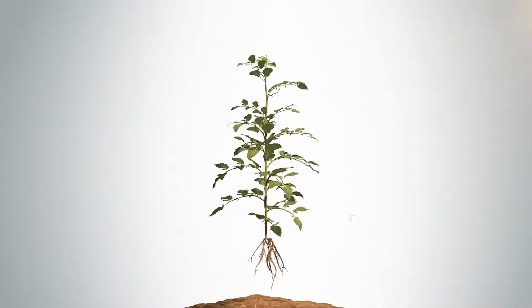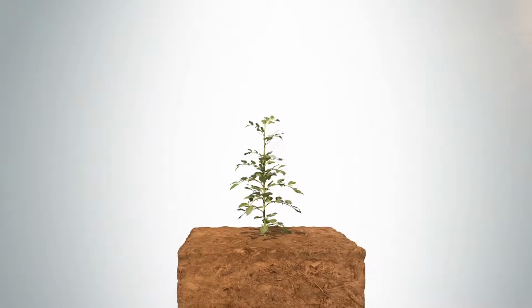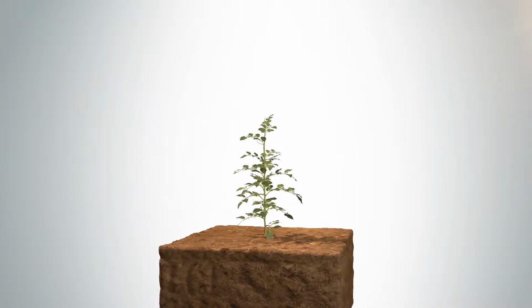For a plant to achieve its full potential, it needs proper care and nutrition. As specialists in the field of growing, we welcome the opportunity to give you all the information you need.